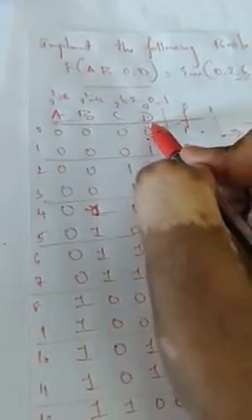This is S0, this is S1, this is S2. Make this as selection inputs. So if they tell you to make S0, S2 and S3 as selection inputs, then which is missing? S1 is missing. Then B is supposed to be made as a map entered variable.